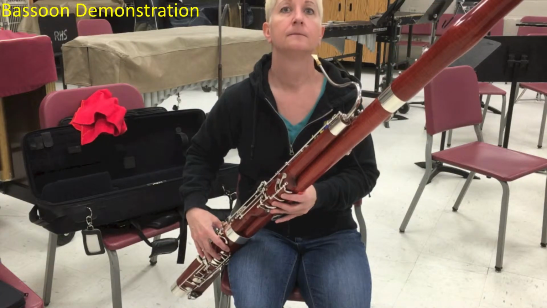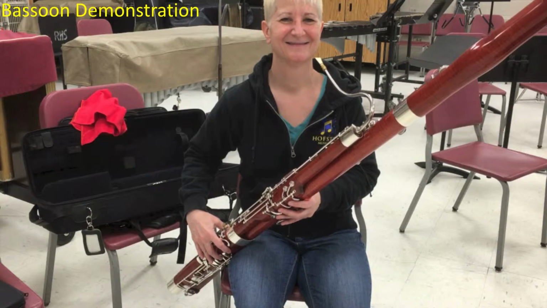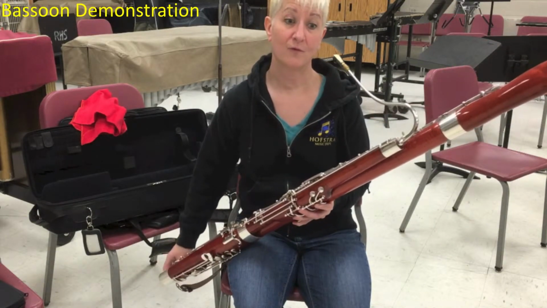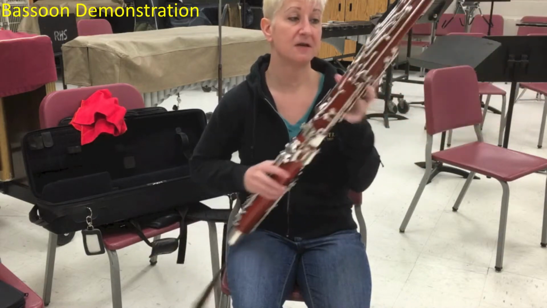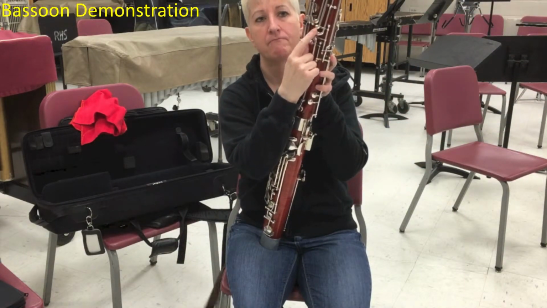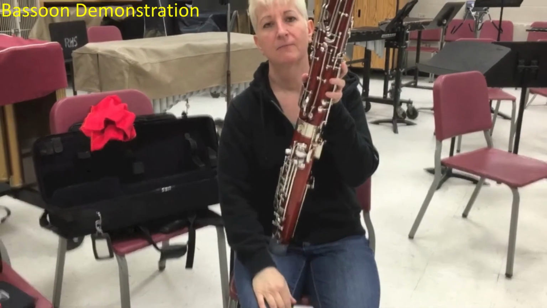Now, you only really have 10 fingers to do things with, so how do we get... we have a register key that allows us to change octaves? We have practically 9 register keys here. This is all left thumb. And all these are our register keys, basically.